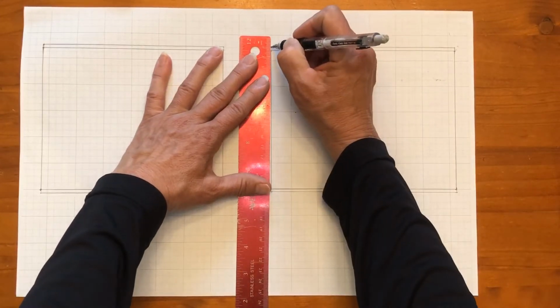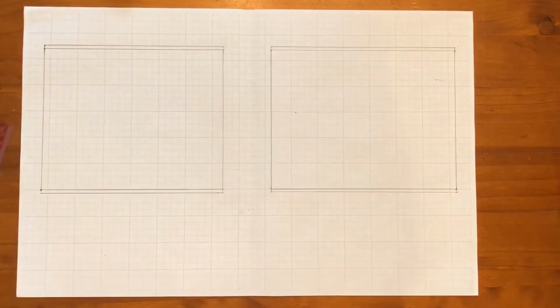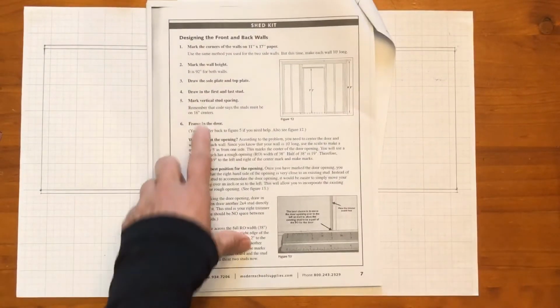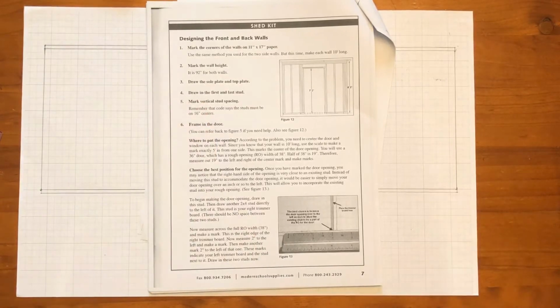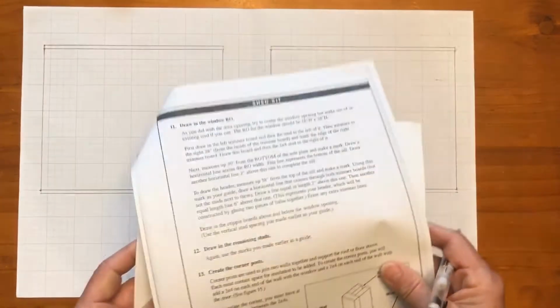Okay. Okay, so we have now taken care of that aspect. Draw in the first and the last stud.